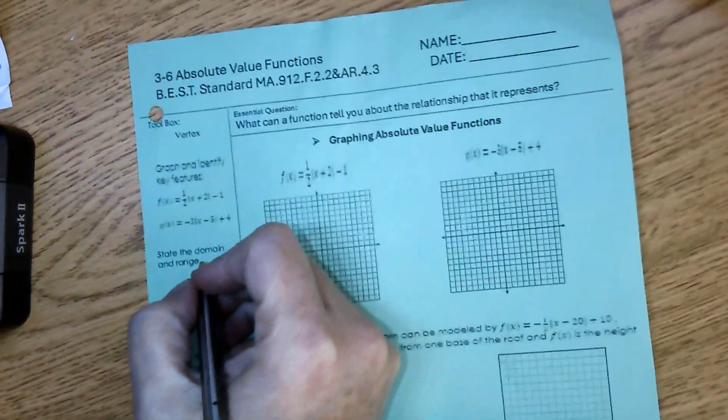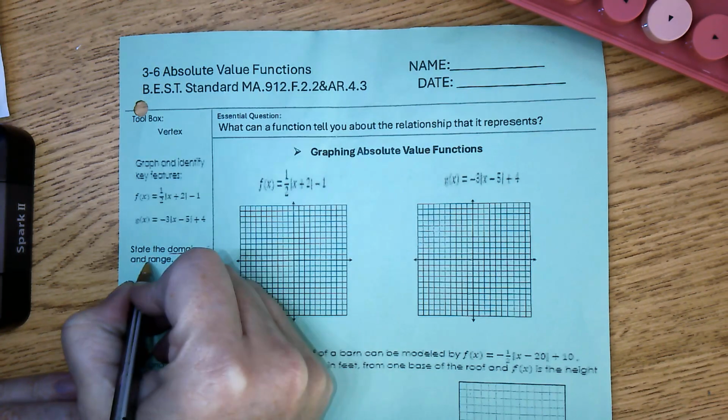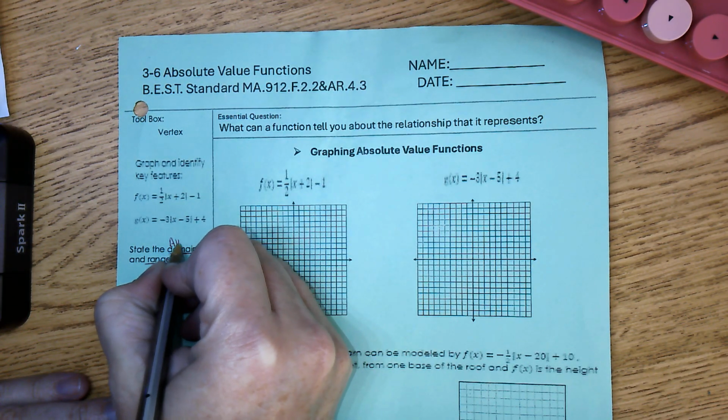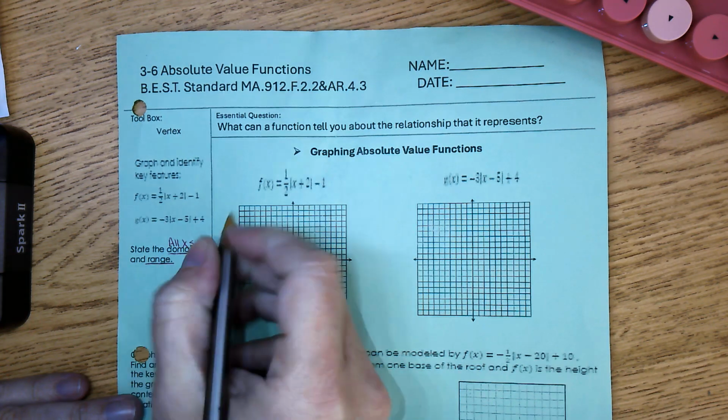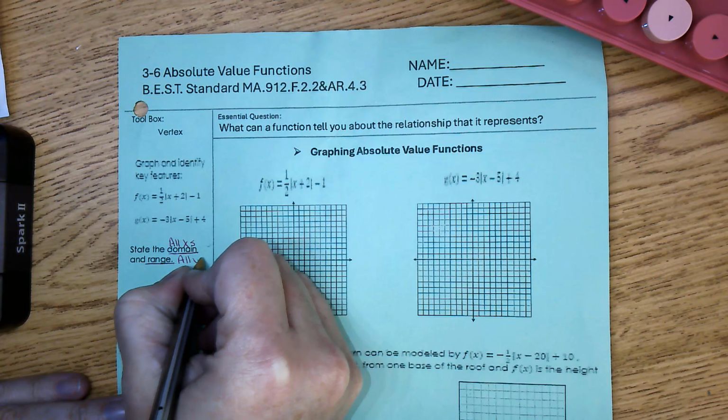Alright, so you need to know a few things. We're going to do the domain and the range. We're going to remember that domain is all of your x's, and the range is all of the y's. Alright?